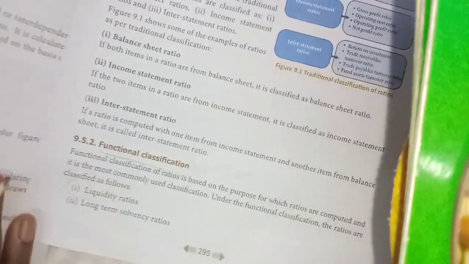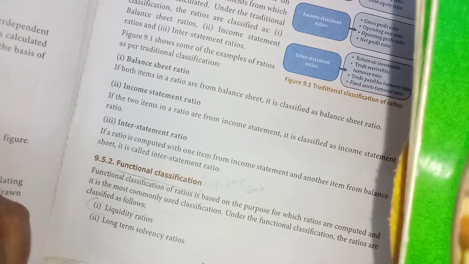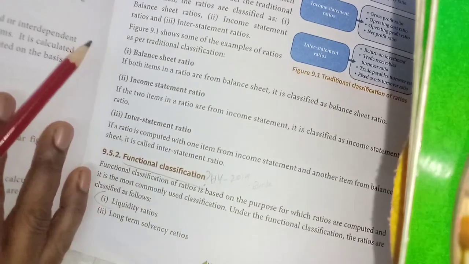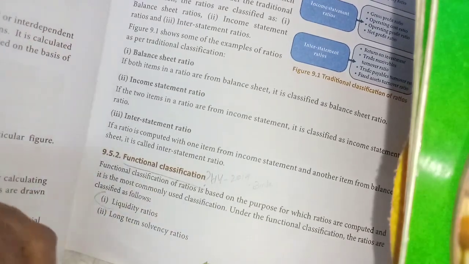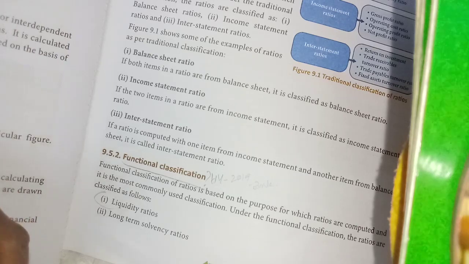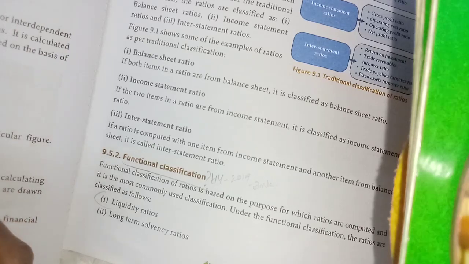The meaning of accounting ratios is given on page 294, the first paragraph, the last one.